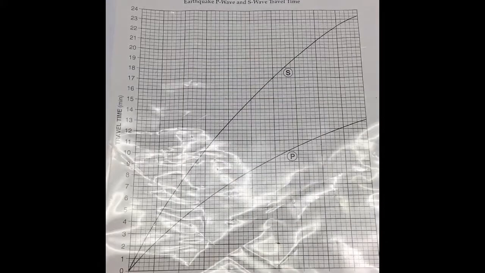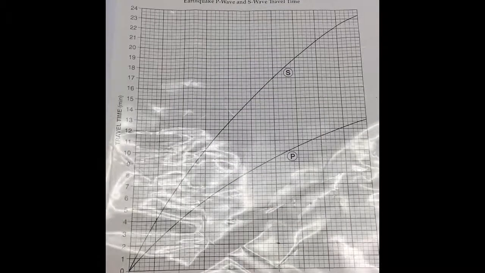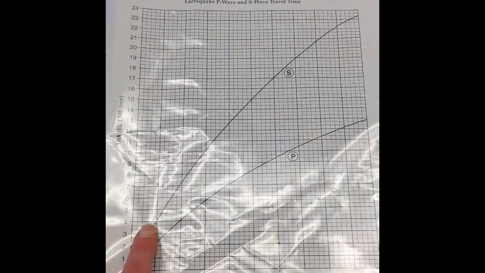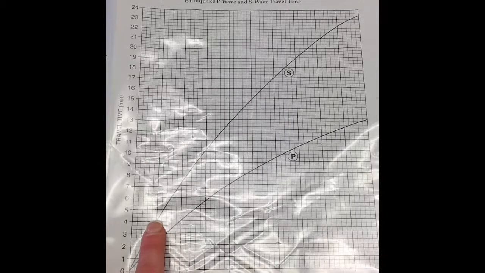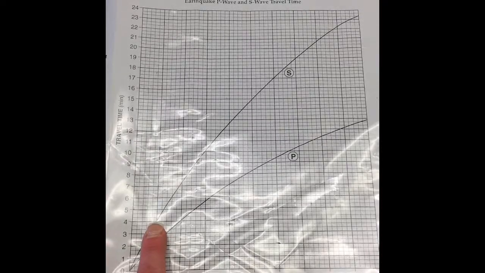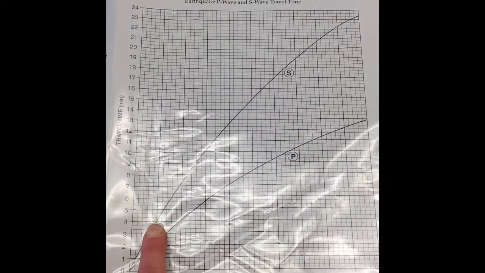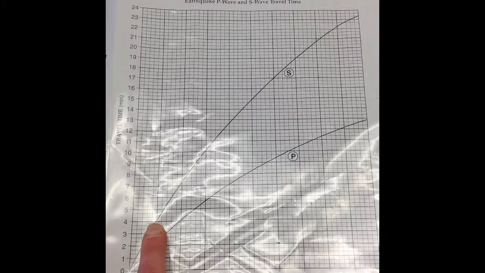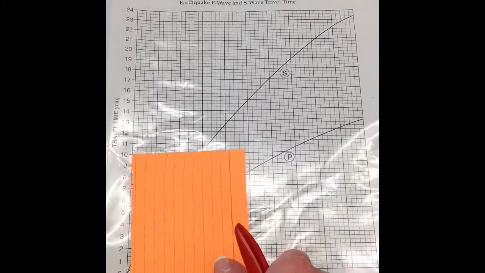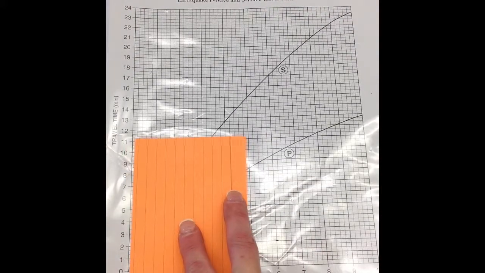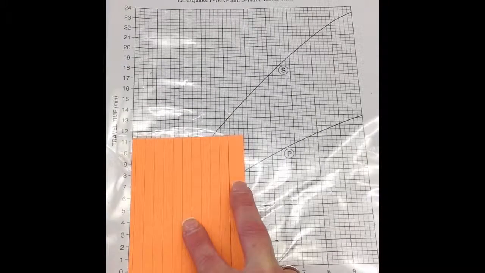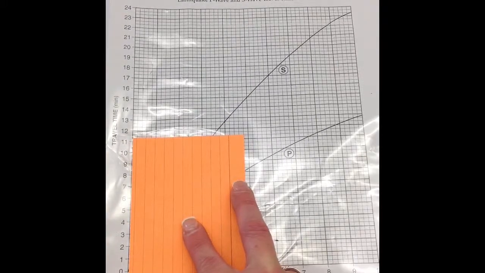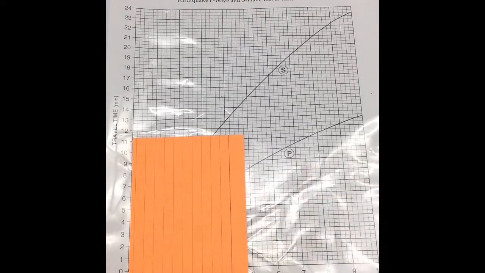Okay? So when I go to my chart, I really can't go to 4 minutes and then over to S or over to P, because it's not a time for P waves or S waves like we just did in video 2. It's a difference in the time. So what you have to do is get a separate sheet of paper, could be the edge of any kind of worksheet that you have, and you're going to put it up against the travel time section. Make sure that this piece of paper is extremely straight, because if it's not, it will mess up your information.